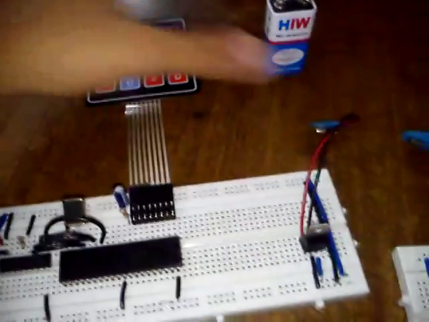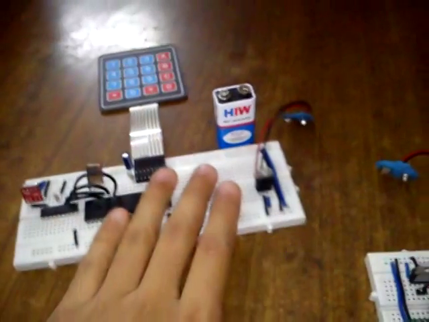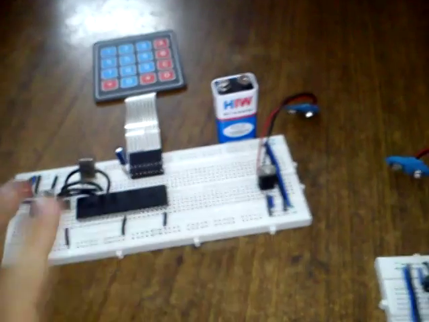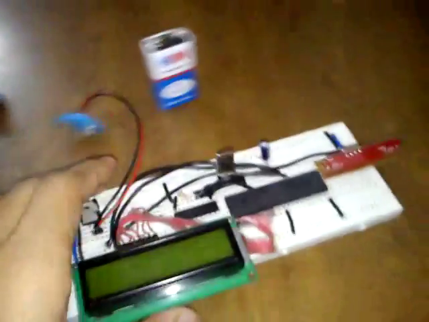This is my transmitting circuit. This whole breadboard is for transmitting data, and this breadboard over here is for receiving the data. Now, coming to the transmitting breadboard.